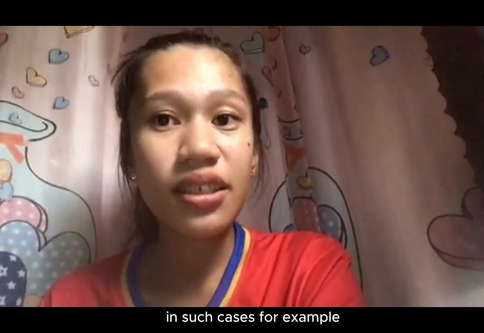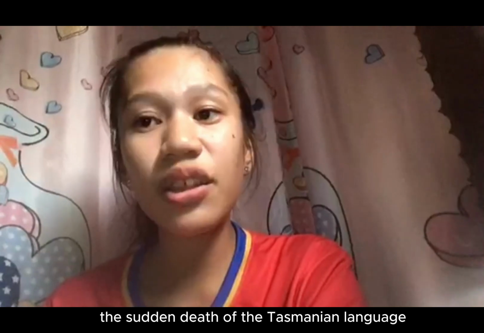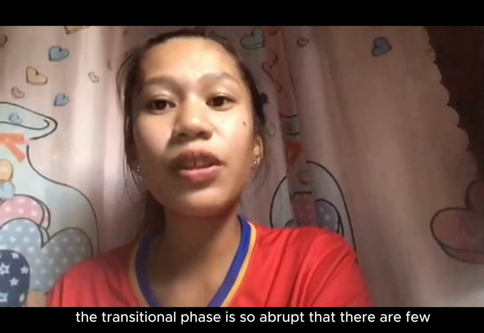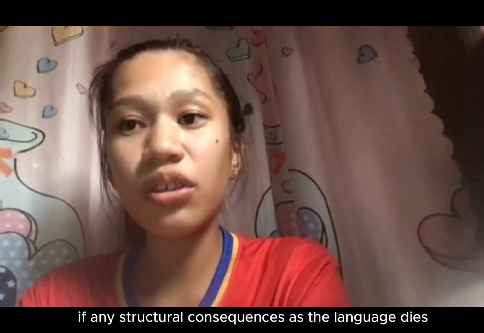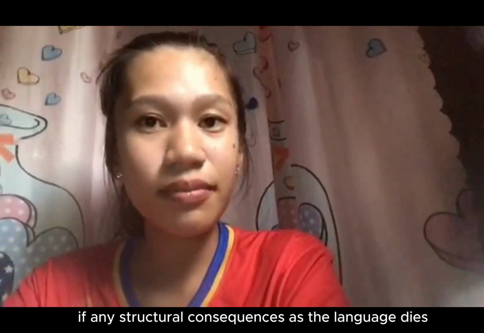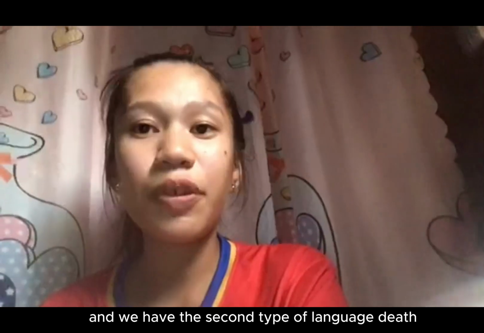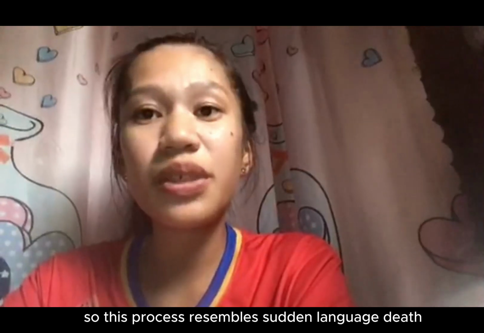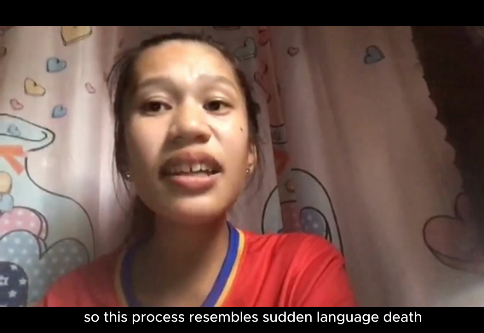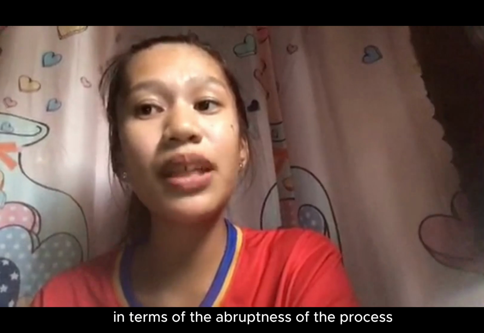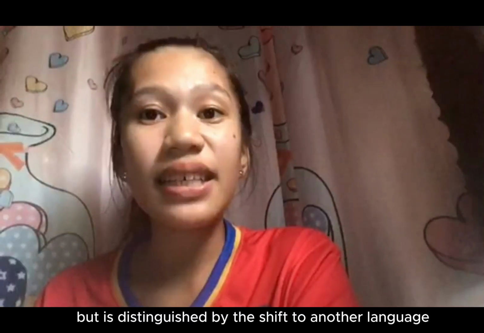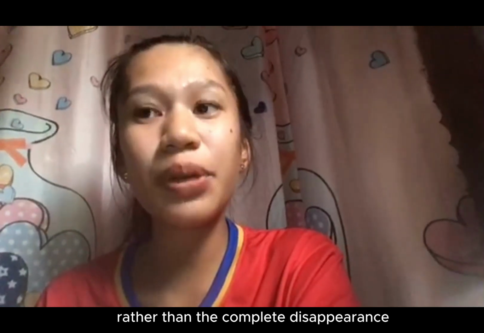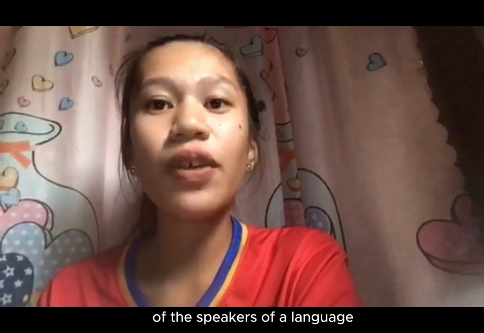In such cases, for example, the sudden death of the Tasmanian language, the transitional phase is so abrupt that there are few, if any, structural consequences as the language dies. And we have the second type of language death, the radical language death. This process resembles sudden language death in terms of the abruptness of the process, but is distinguished by the shift to another language rather than the complete disappearance of the speakers of a language.